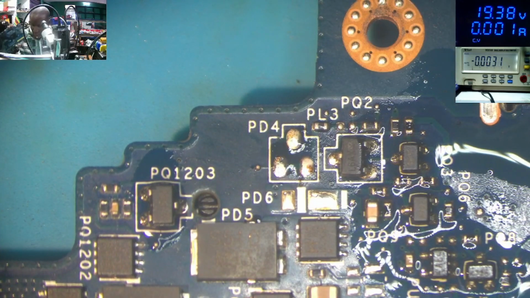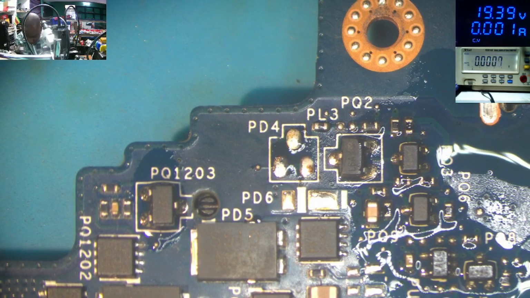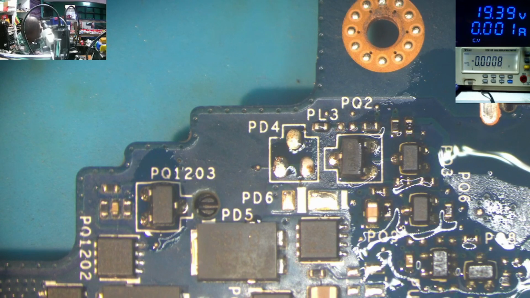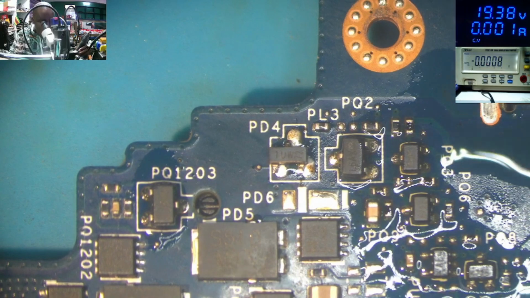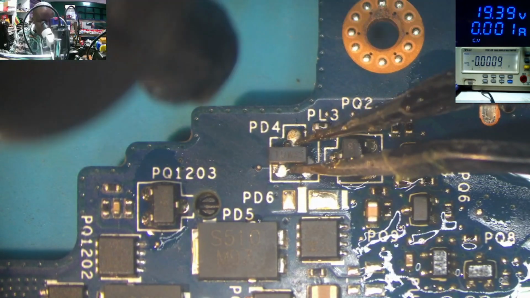Let me look for a replacement from a similar board doing the same thing. Here, our small guy.